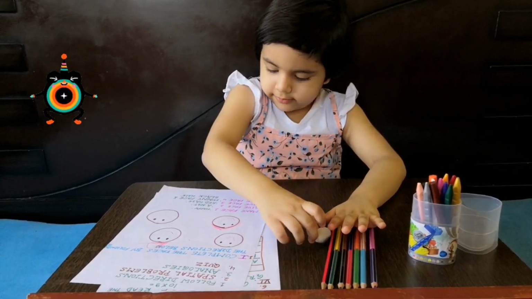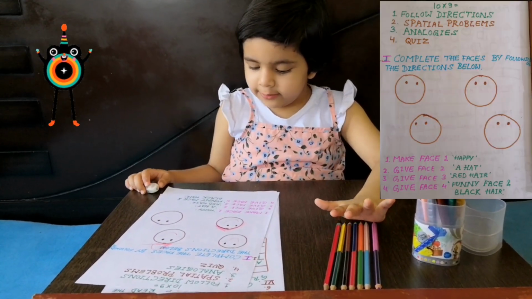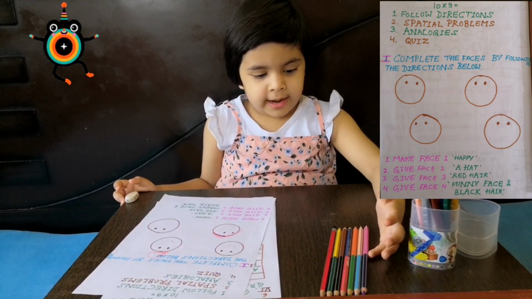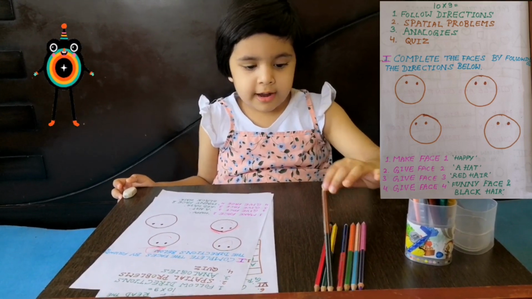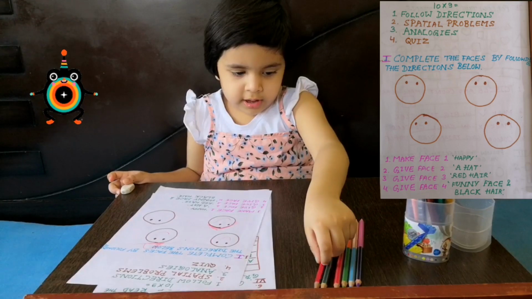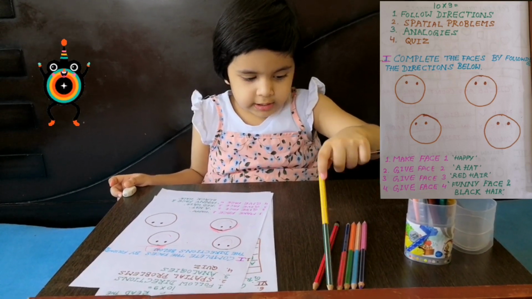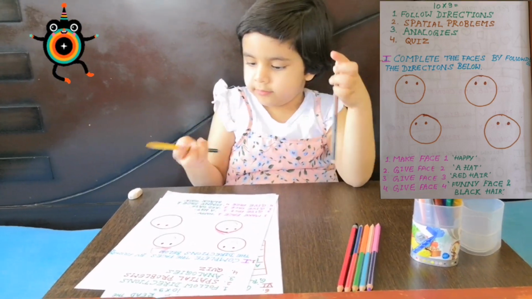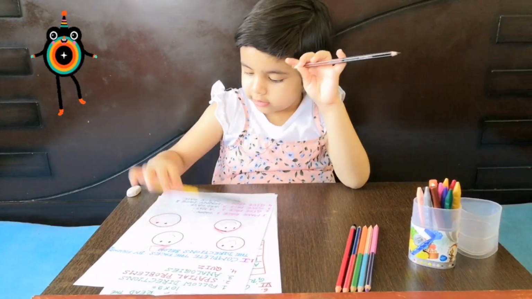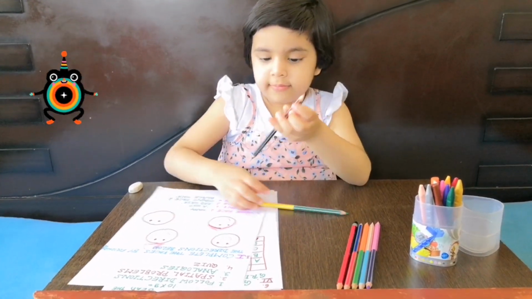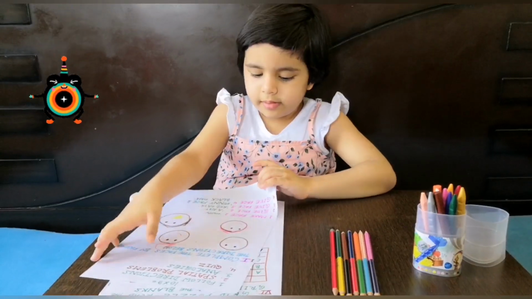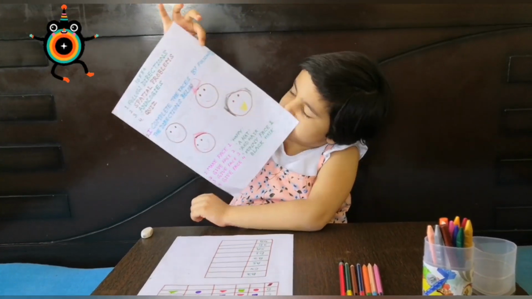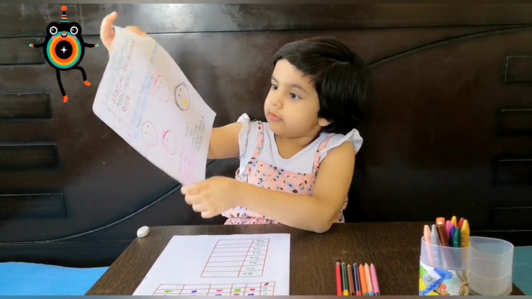Now the last one. The last is give face 4 a funny face and black hair. I need this one. And how about shall I use yellow with it? Okay. It's time to start working. Look at this. Very nice.